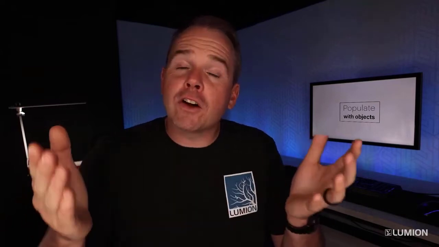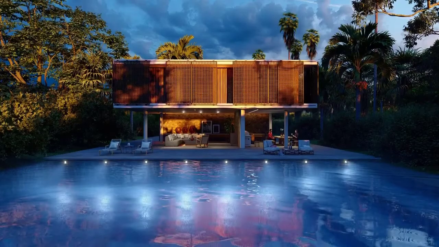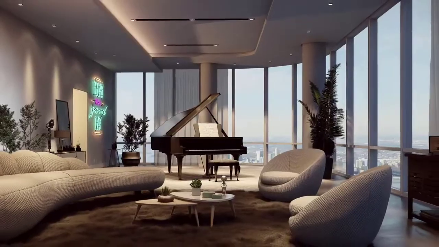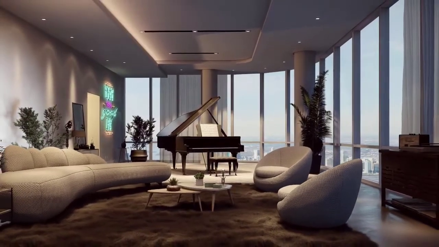What makes a scene that your clients will want to step into? Is it picturesque landscapes with thousands of different trees and plants? Or maybe stylish furniture and other lived-in items? Lumion has both. Let's explore objects.